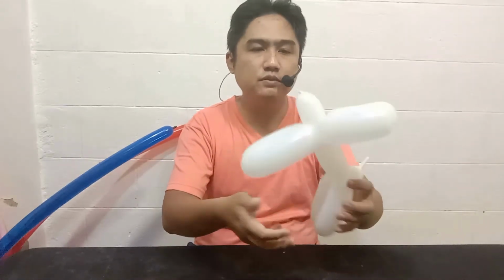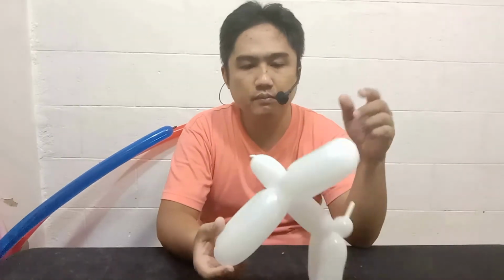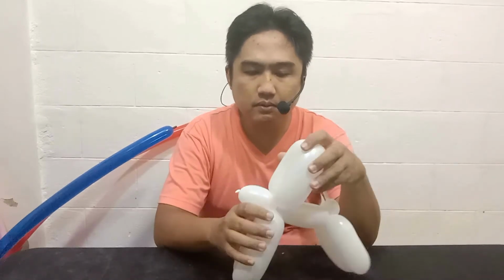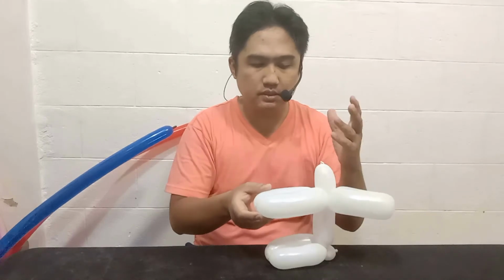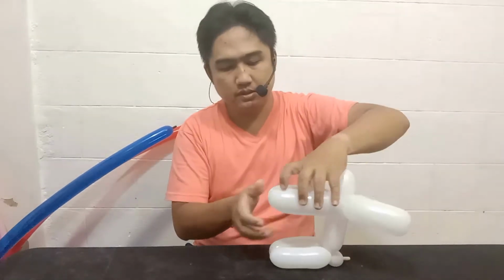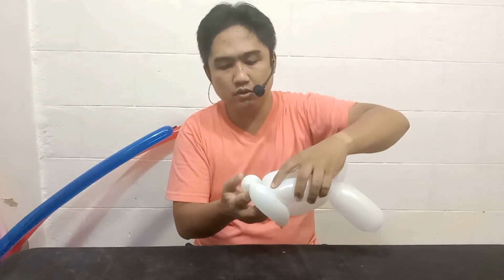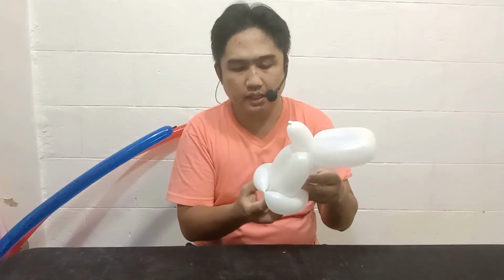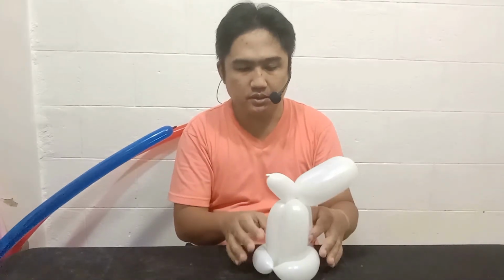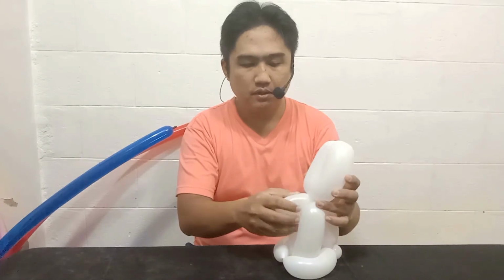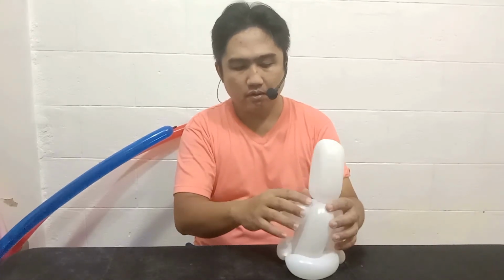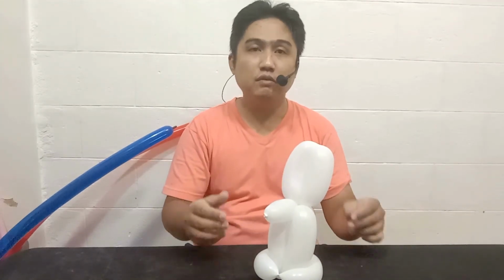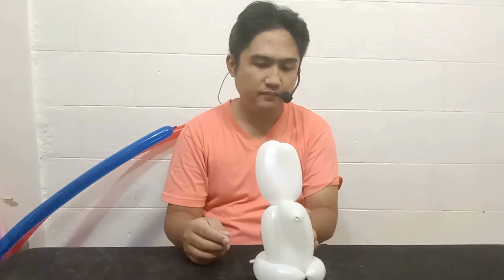And this is the difference of our classic version of a rabbit. So clearly it has no neck. So that's the small difference. Now all you need to do is put these two legs like this. So this is our sitting rabbit, the classic version. Hope you like it.